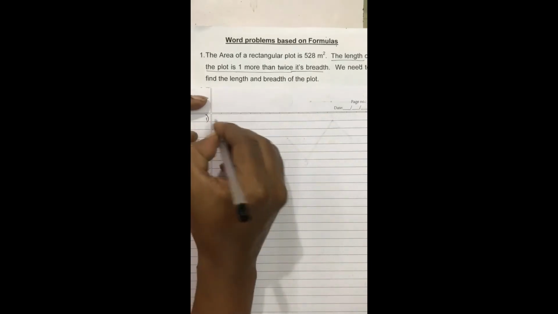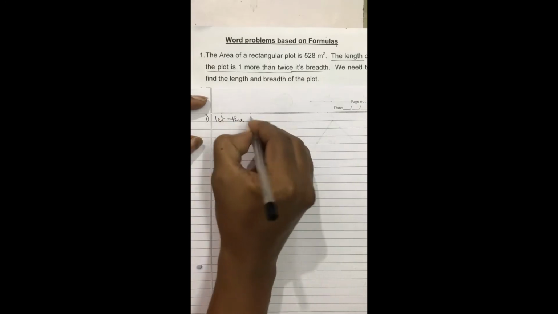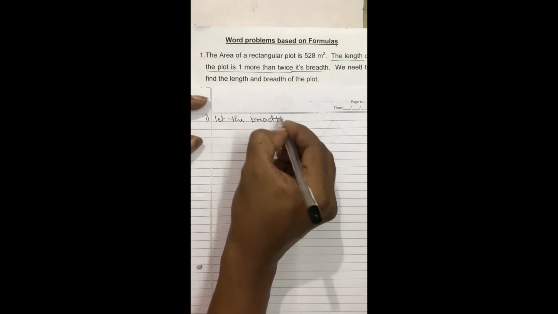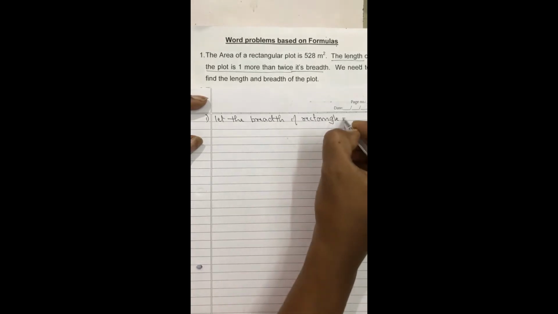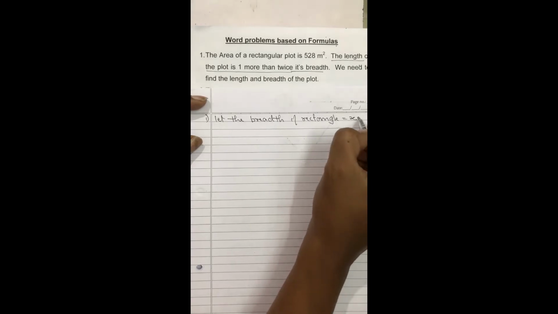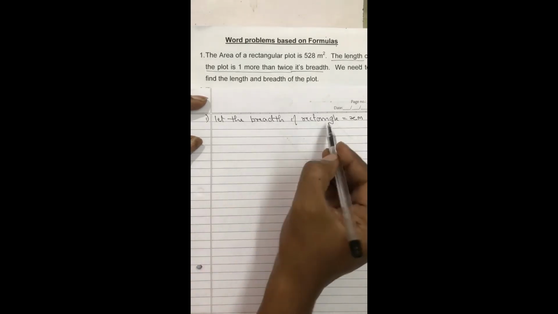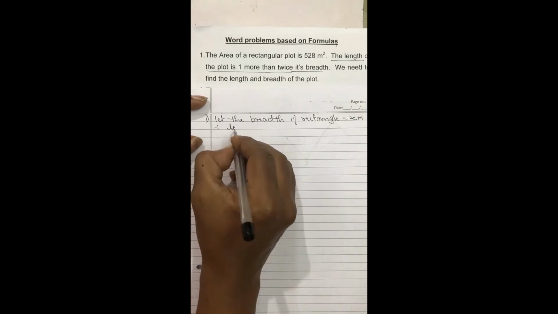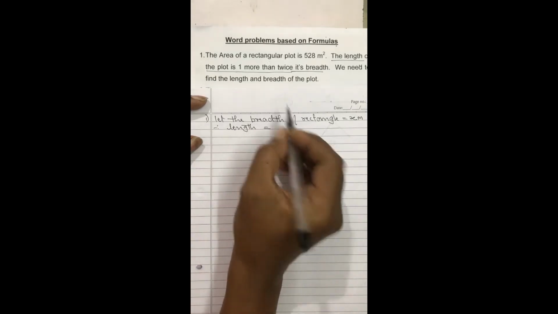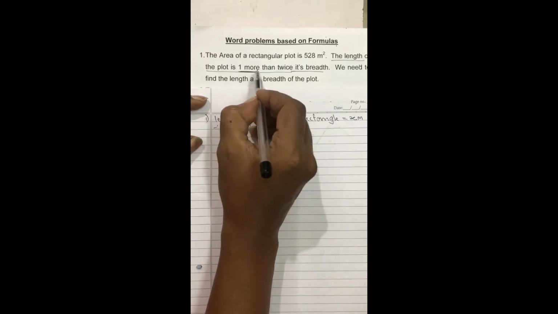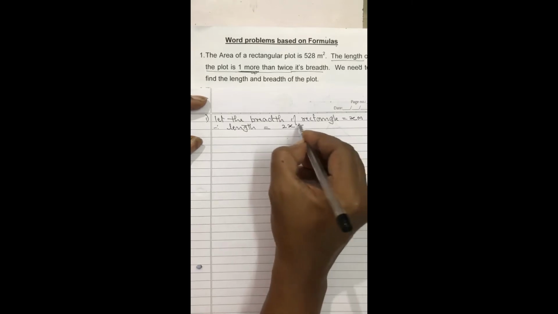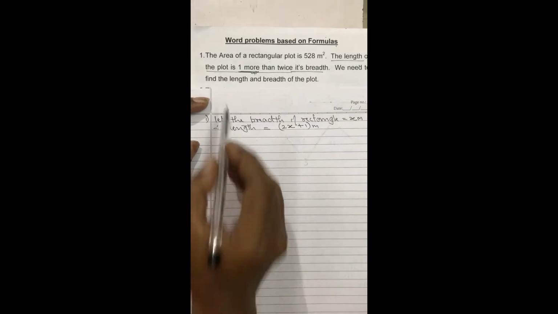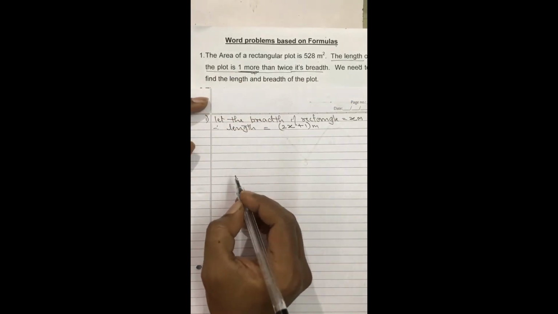So usually what we should say, let the breadth of the rectangle be equal to x meters. Fine. Now breadth is equal to x meter, therefore length will be one more, meaning 1 plus, more than what? Twice its breadth. Twice its breadth will be 2x, and one more than this will be the length. And then the information they have given is area of rectangular plot is 528 meters square.